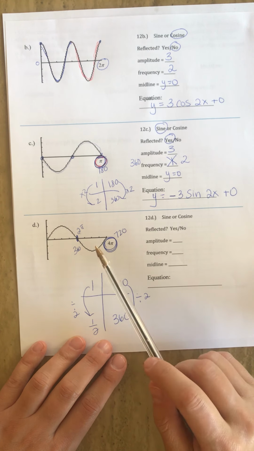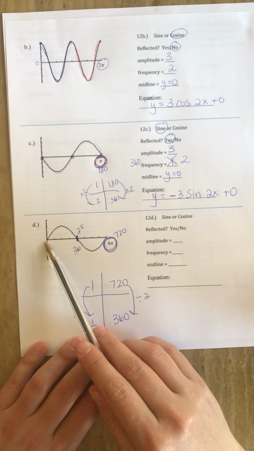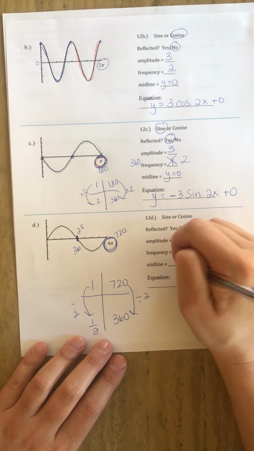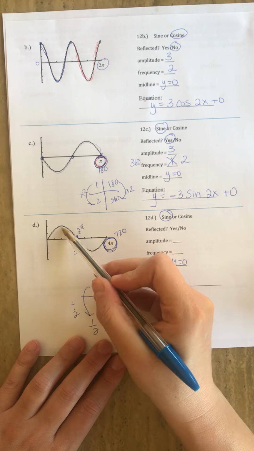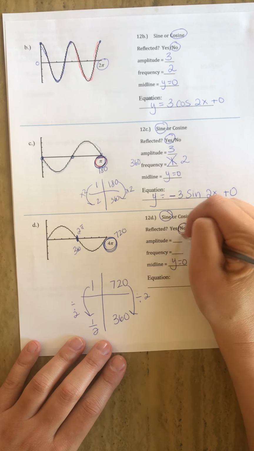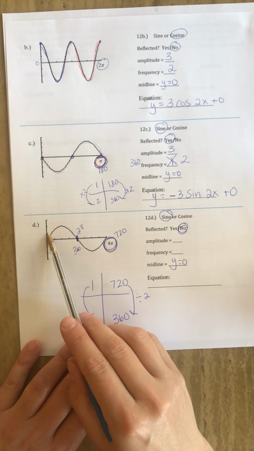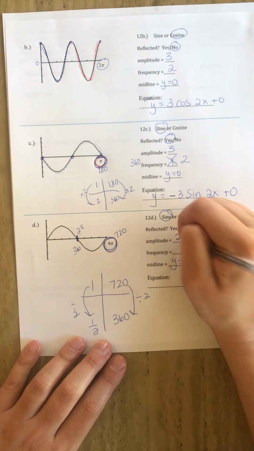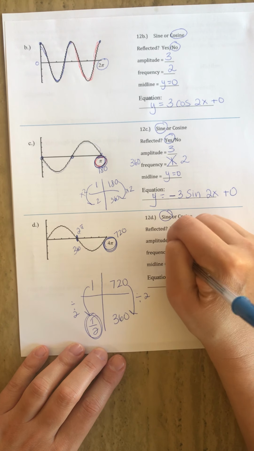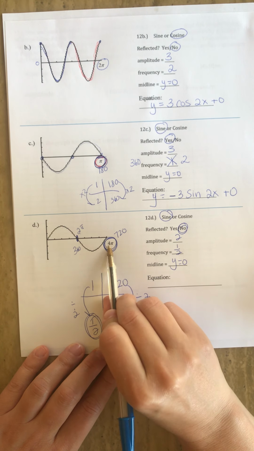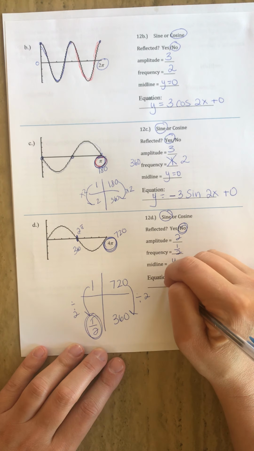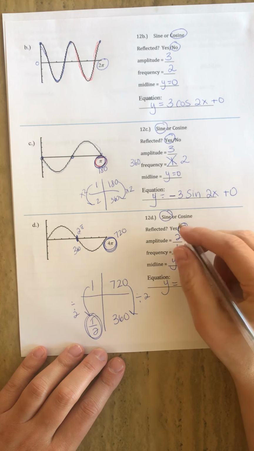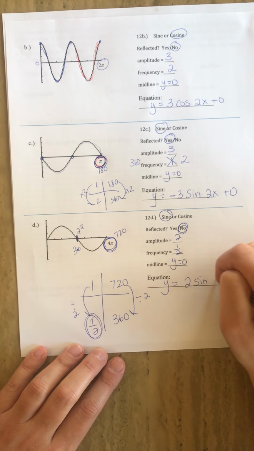All right, so first we have to decide if it's sine or cosine. It starts at 0. Our midline is y is equal to 0. So we know right now that it is going to be sine. It's moving in an upward direction. So is it reflected? No. My amplitude would be 2. And we just talked about how the frequency is a half based on my 0 to 360. My equation, we'll put everything together. Y is equal to my amplitude, 2 sine, 1/2 x plus the 0.